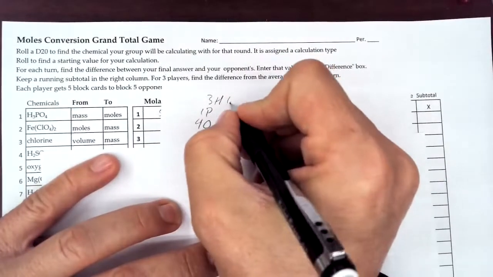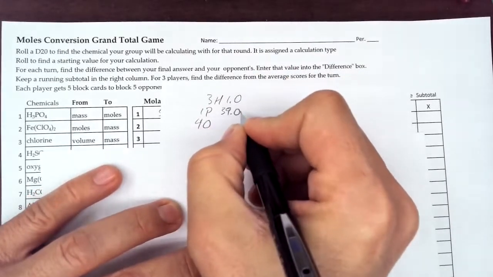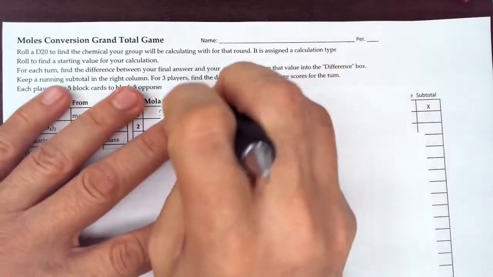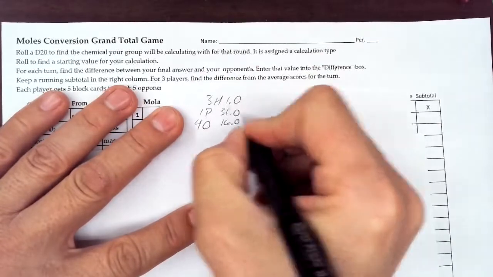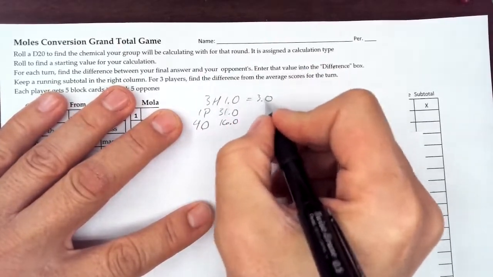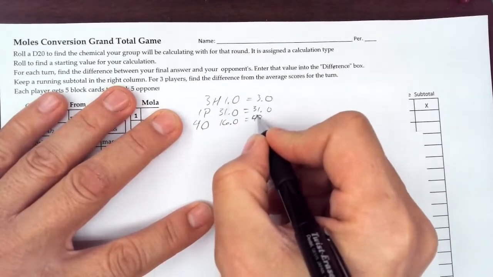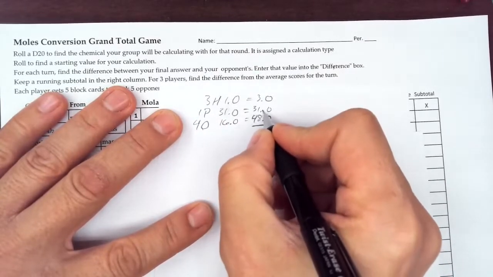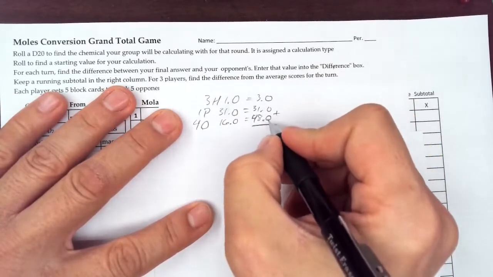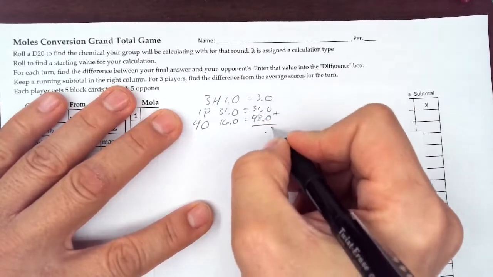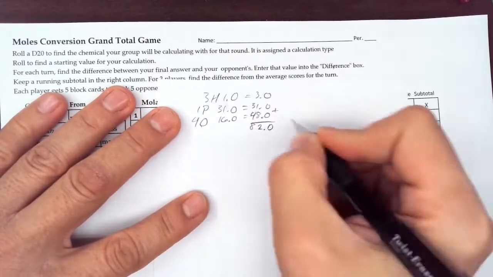So times 1.0 times 31.0, and 16.0. 3 of those is 3. 1 of those, of course, is 31. And 4 of those is 48. And then we can add them up because the masses add up. If you keep loading bricks in the truck, the masses add up. So we get 9 and 3 is 12. Carry the 1, 7, 8, 82.